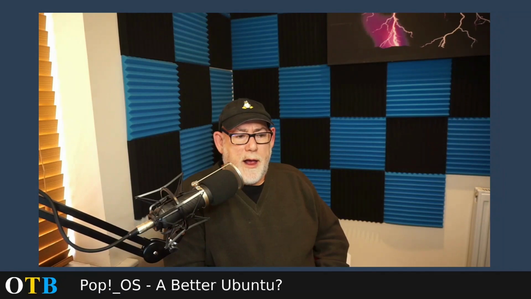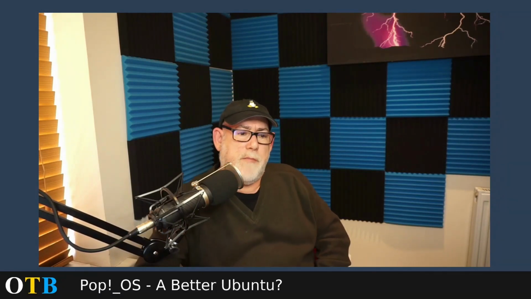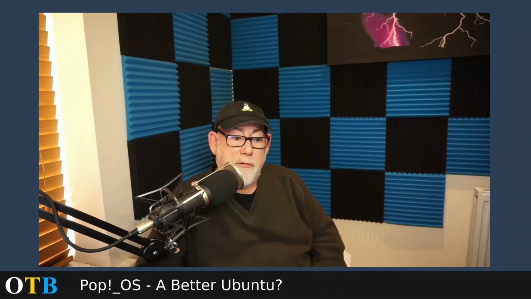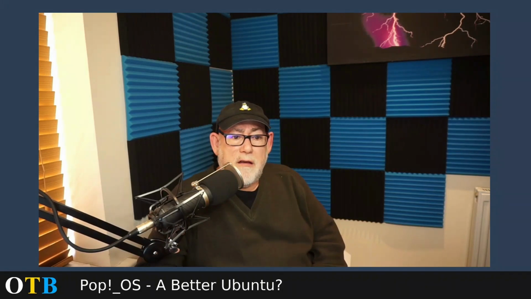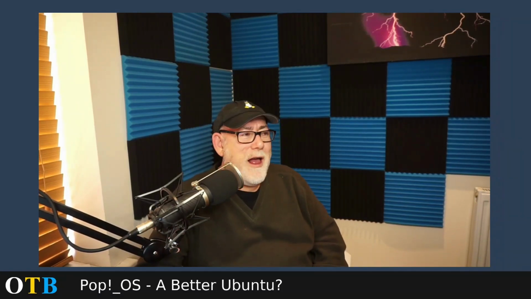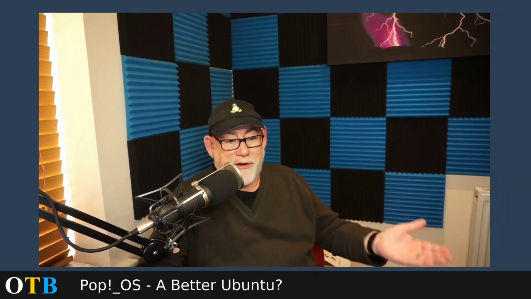So, as a viable alternative to Ubuntu, and asking myself the question, is it a better Ubuntu? Well, possibly, to be honest. And I'm sure if I put a Mate desktop on it, for instance, I would be very happy with it. And if I was a gamer, I would be over the moon because I can download Lutris and Steam and apparently don't have to jump through so many hoops. So all good.